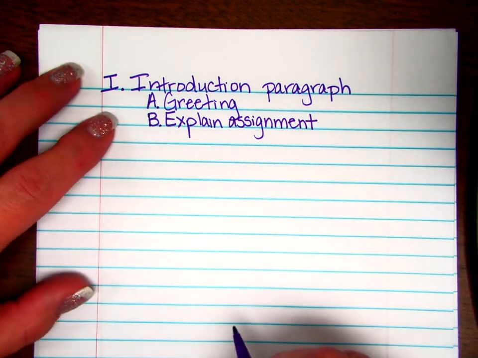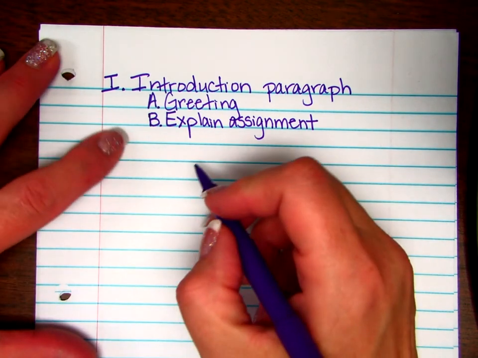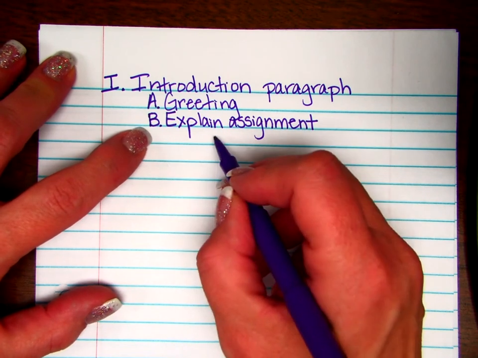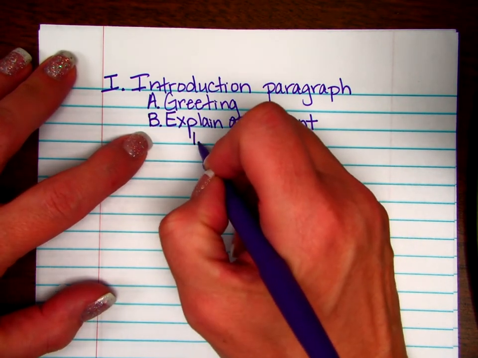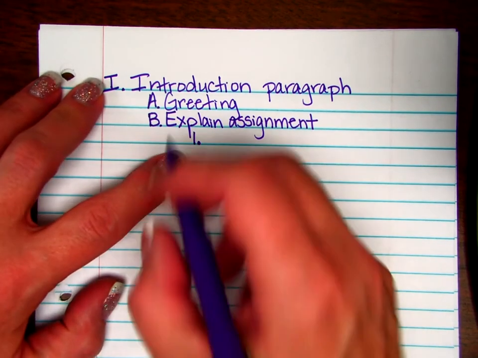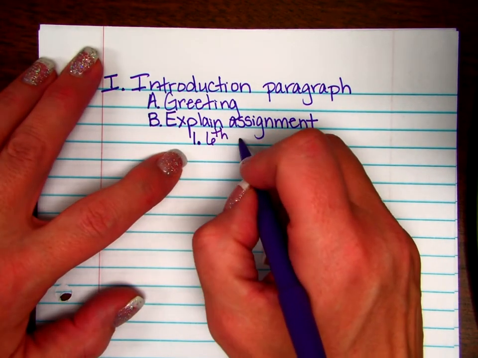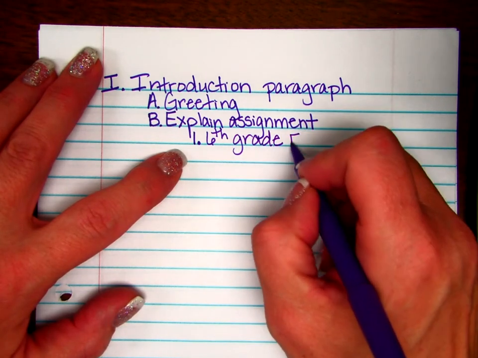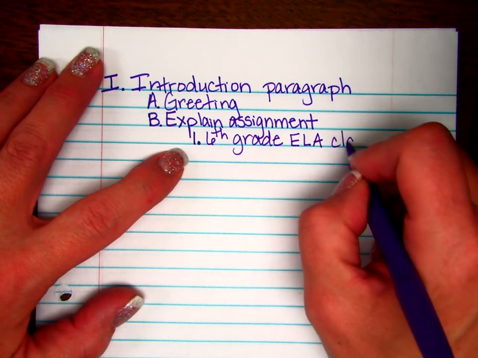A couple of things that you could tell them about the assignment will be details that we put in our outline, and since it's details about B, we're going to indent again to list those details. So we'll put number 1 for this first detail, and that would be 6th grade ELA, or English Language Arts class.